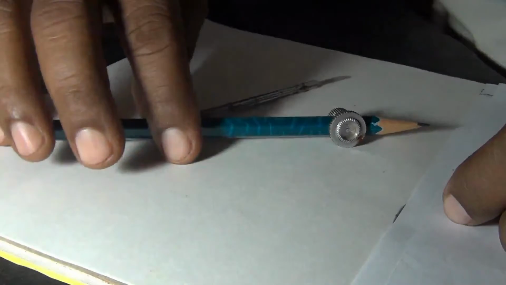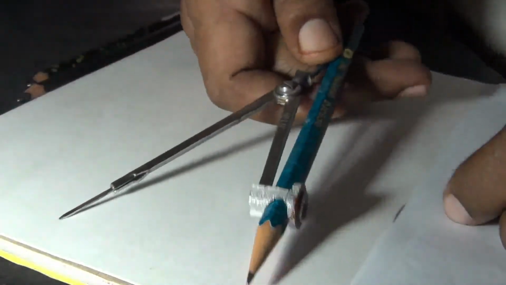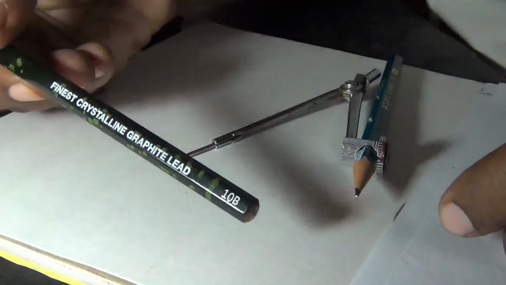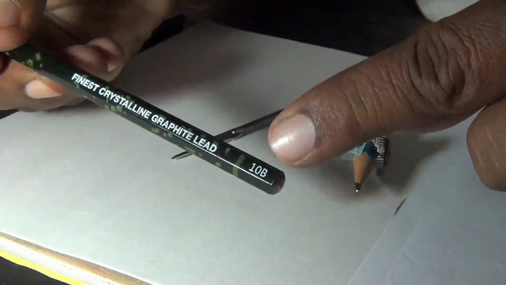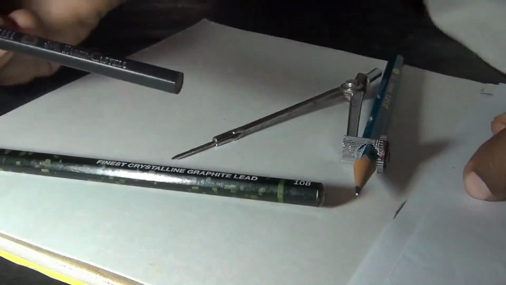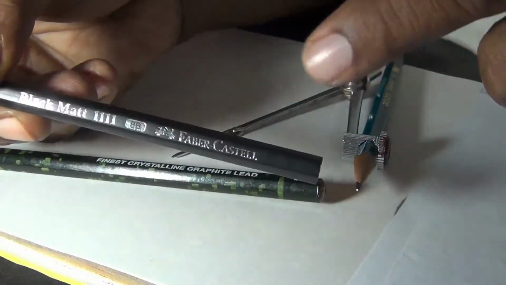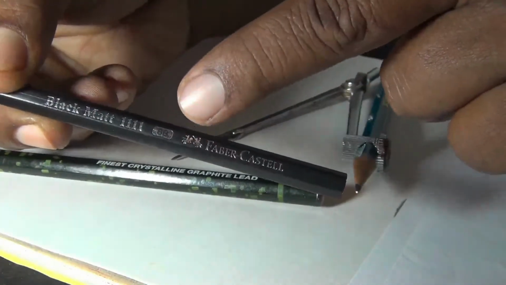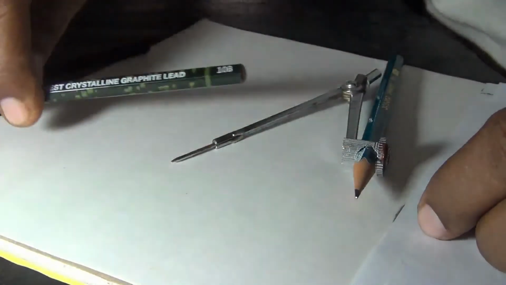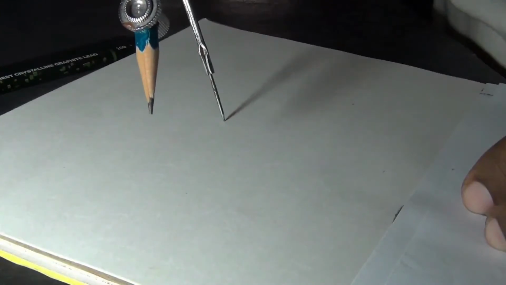This is a drawing copy. This is a rounder and a pencil to make a circle, and I have taken a 10B pencil. You see, this is the 10B pencil, and another I have taken is 8B. You can see here, this is 8B and this is 10B pencil. Okay, so let us start.